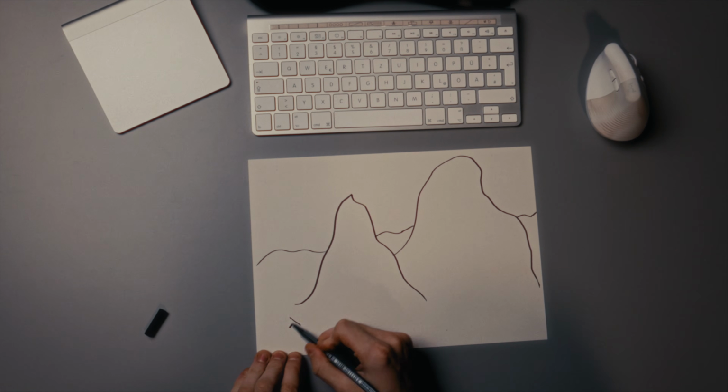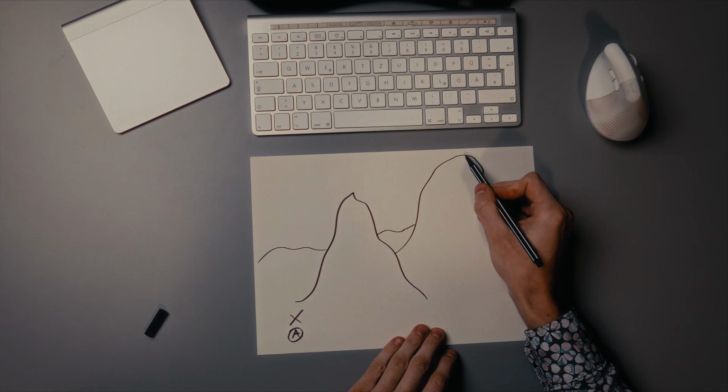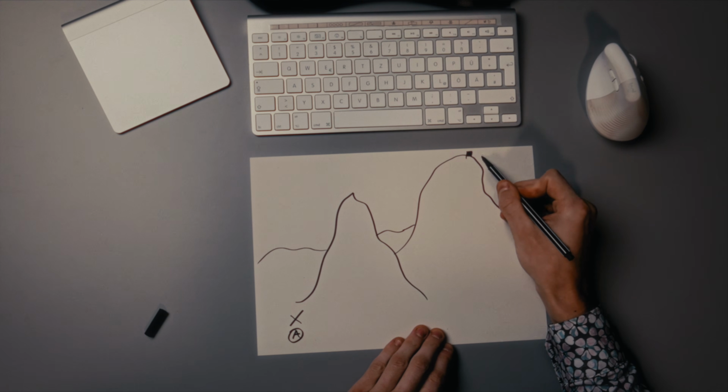To understand this a little bit better, I think it's time for pen and paper. Imagine you're standing here at the foot of two mountains, so this is where you start. Let's call this point A. The top of the right mountain is what you want to achieve. So let's draw a little flag here. And this is your final look.